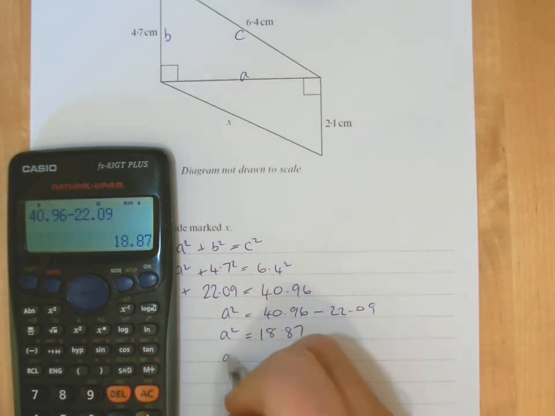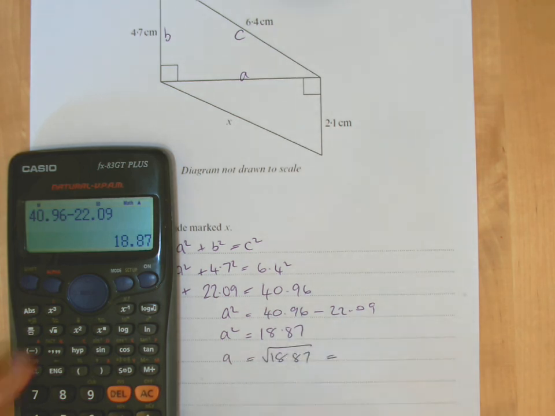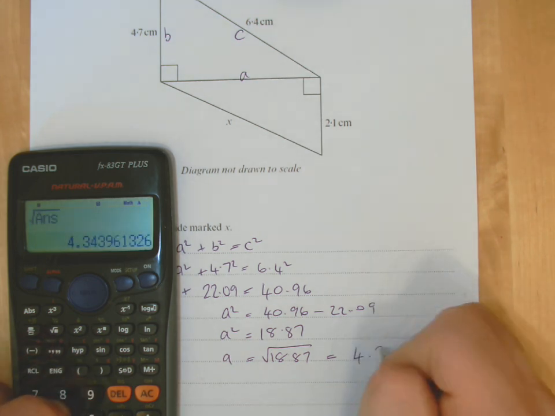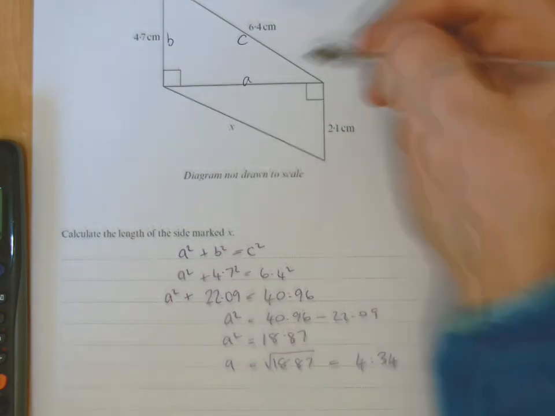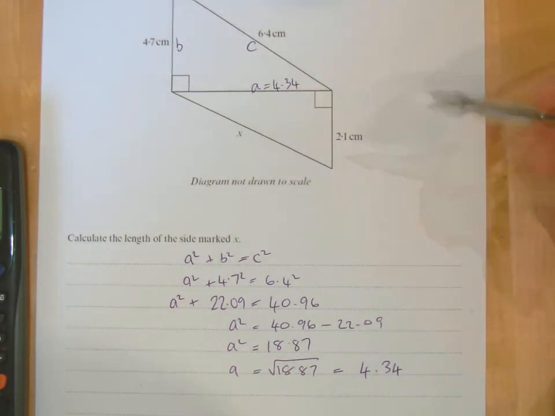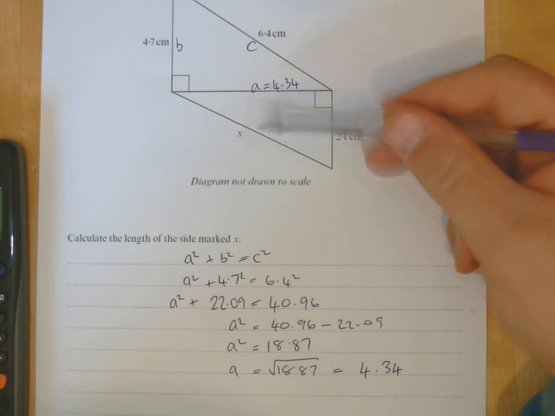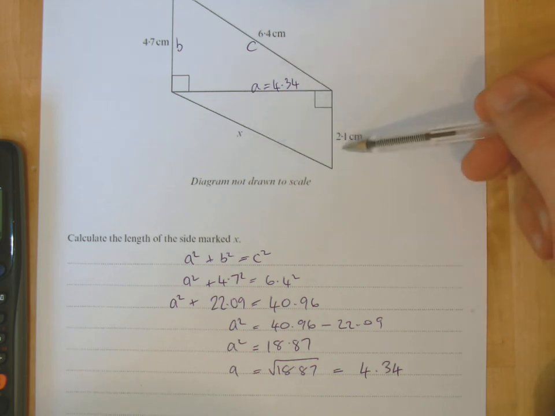And to get a, don't forget then you take the square over and square root this. Square root the answer, and we get 4.34, right? Now, this is 4.34. And of course we can go again now, because if you look now, we've got a bottom triangle here, and we can work out x on this bottom triangle. So if you think of the bottom triangle, we can use Pythagoras there, can't we?